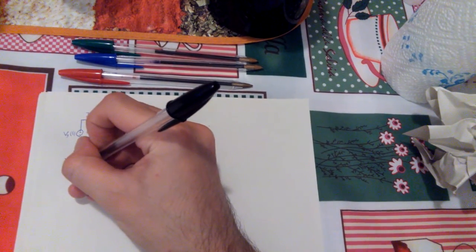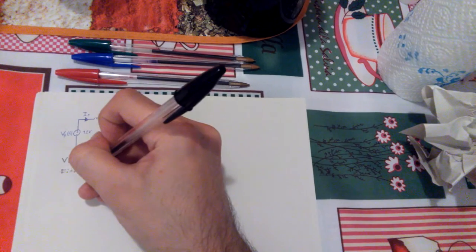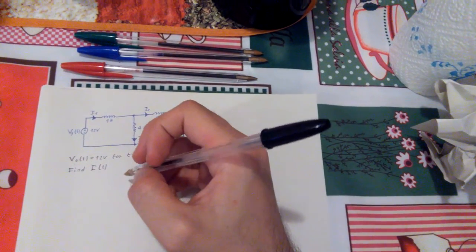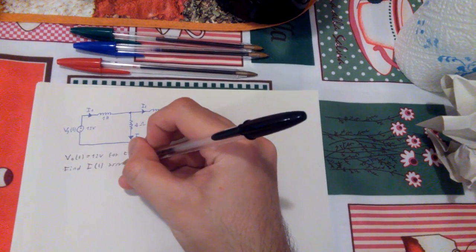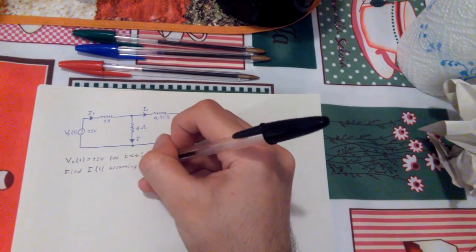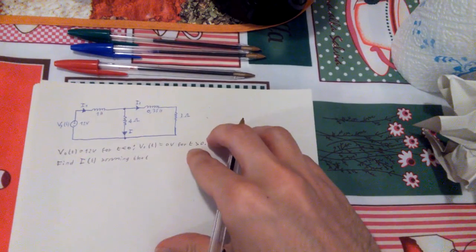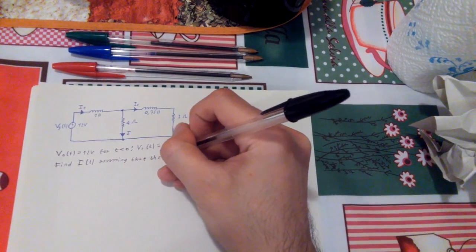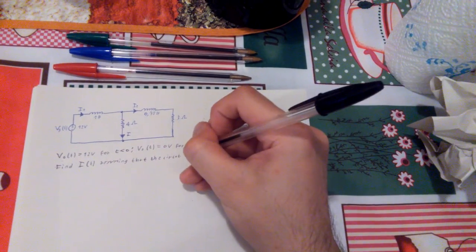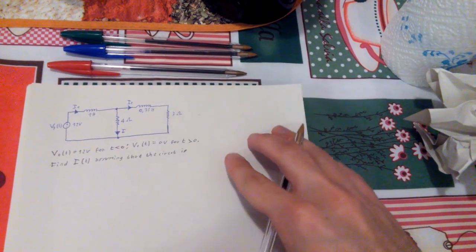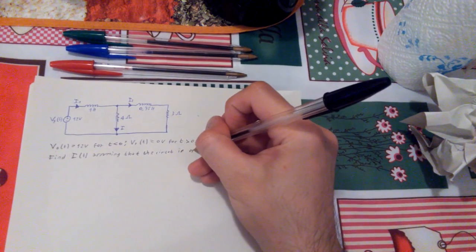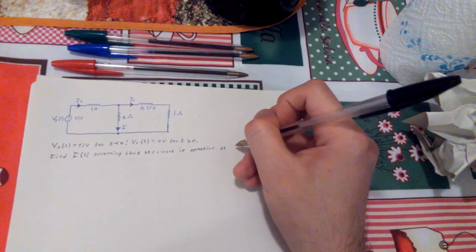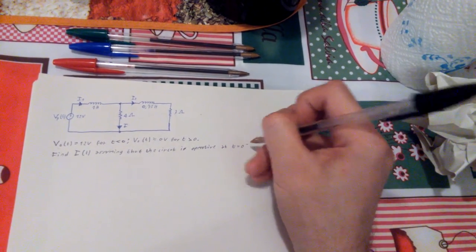Find I of t, assuming that the circuit is operative at t equals 0 minus.